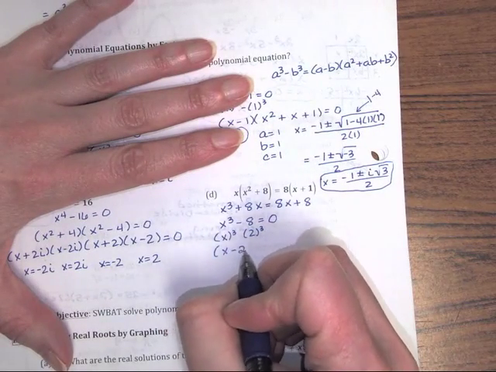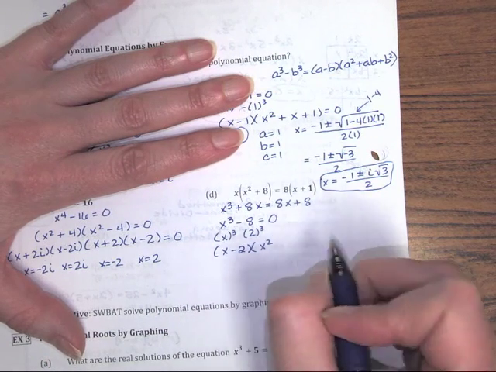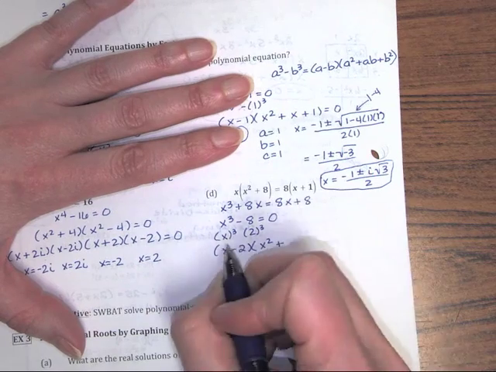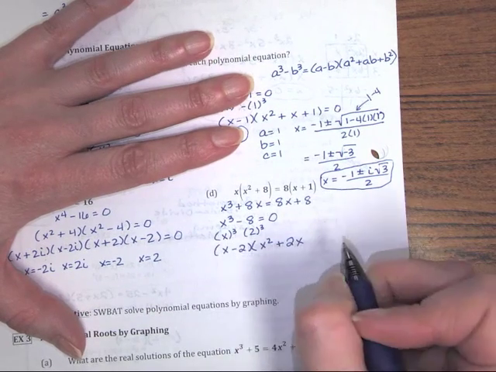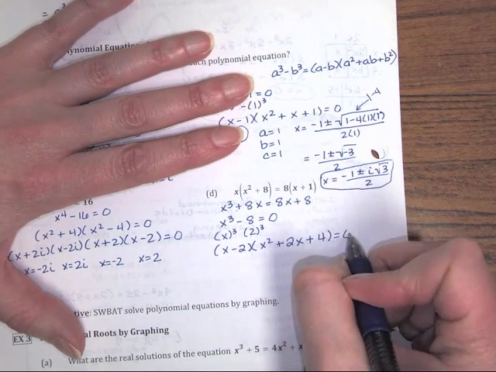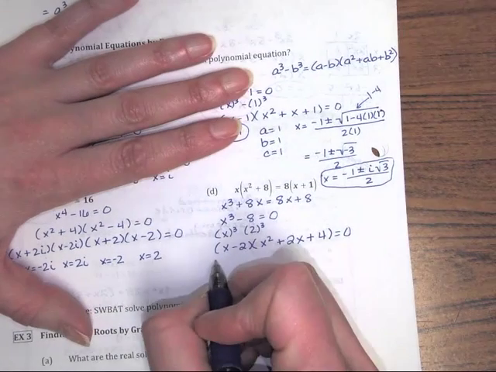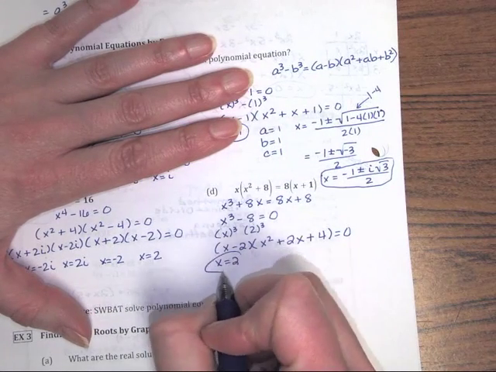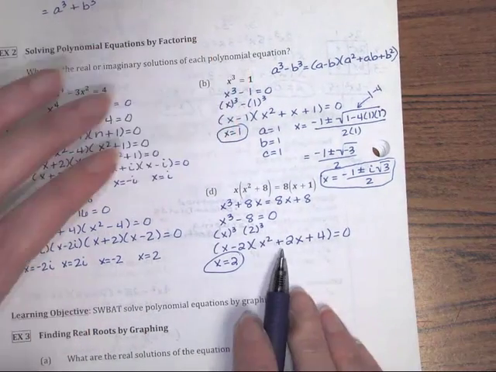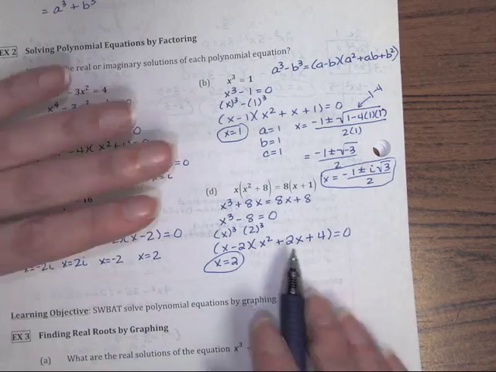So here's what we're going to have. X minus 2, then you start with a squared, which is x squared, plus a times b, which is 2x, plus b squared, which is 2 squared, or 4, equals 0. This part is going to give you x equals 2. There's one answer. This part, nothing multiplies to 4 and adds to 2, so quadratic formula it out.